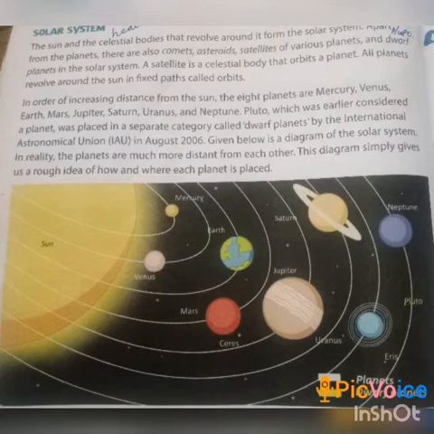The scientists believe that the solar system evolved from a giant cloud of dust and gases. They believe that this dust and gas began to collapse under the weight of its own gravity. At the center of the spinning giant cloud of dust and gas, a small star began to form. Okay, you see the diagram. This diagram simply gives us a rough idea of how and where each planet is placed.